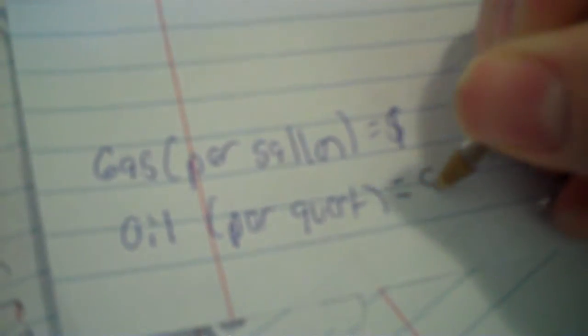So gas per gallon, and those are right there, equals, then oil per quart equals. Okay, so you have 3 units. So you have together how many units per unit and total.